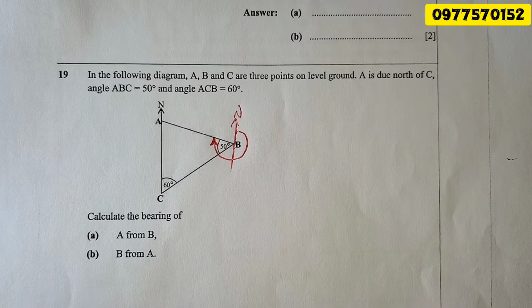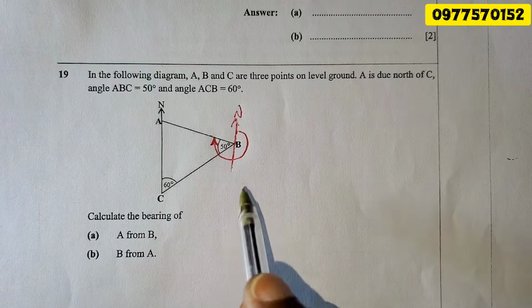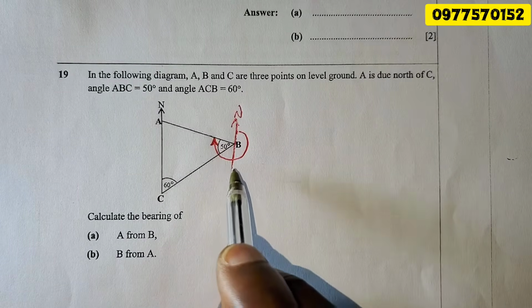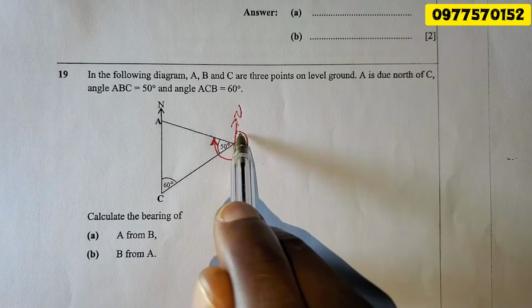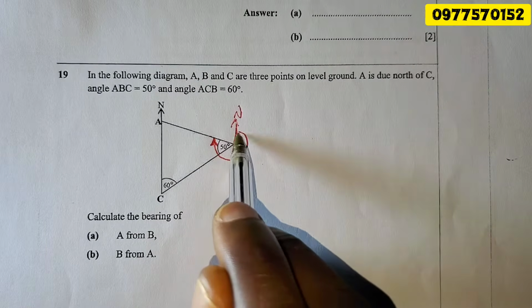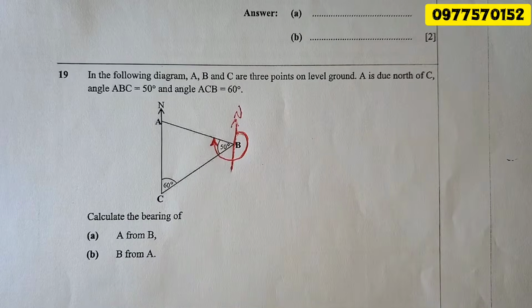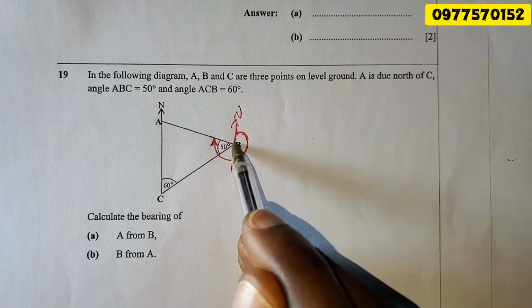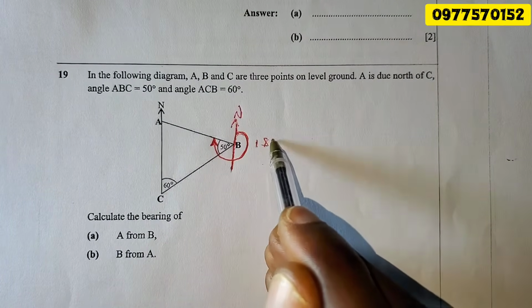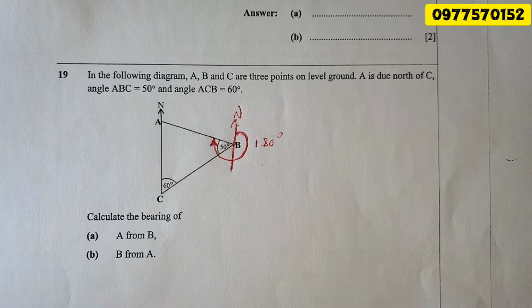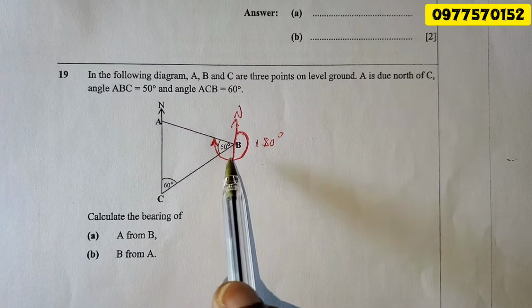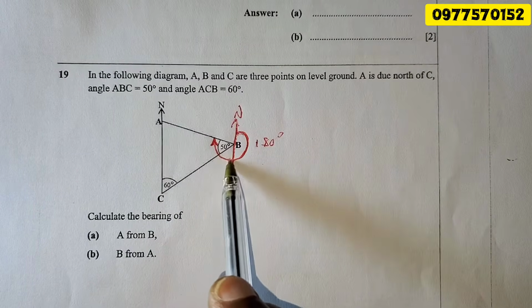So you need to ask yourself, what is the value of this angle? This is a straight line, of course. Since this is a straight line, then it is 180 degrees. Then you should know also this angle, which is where?